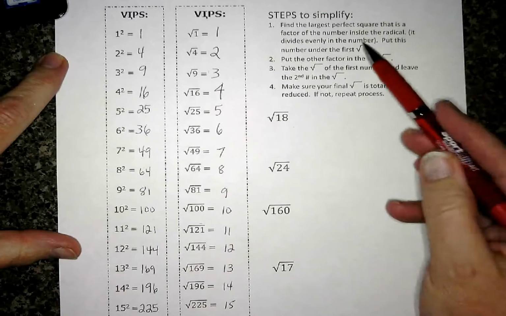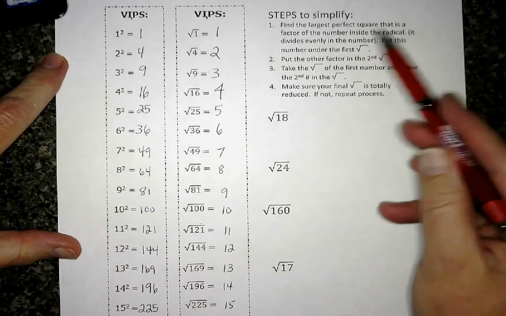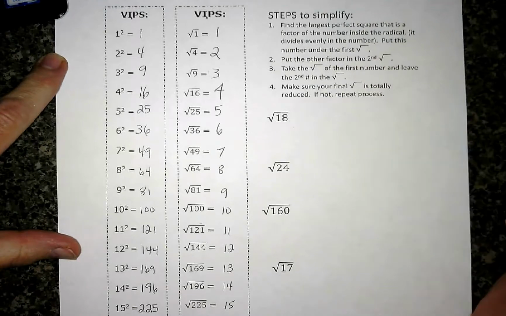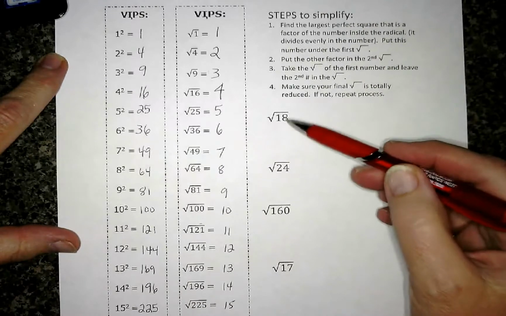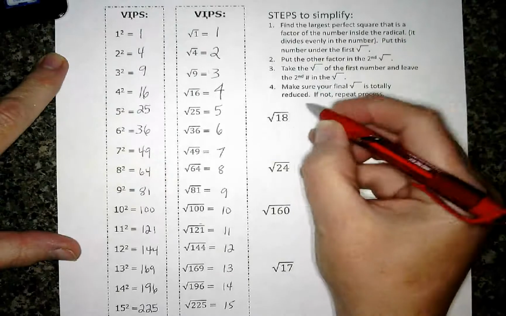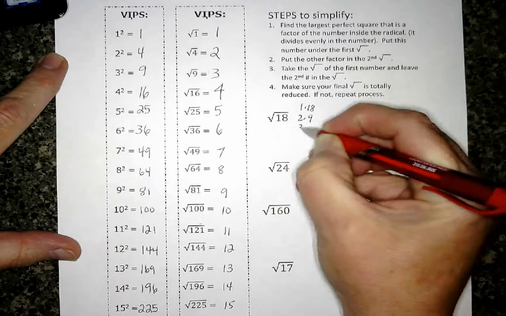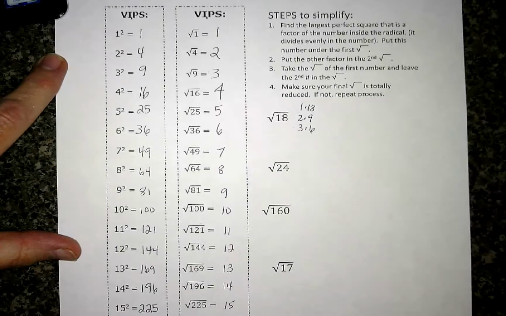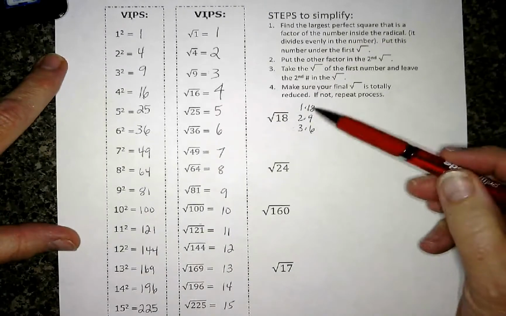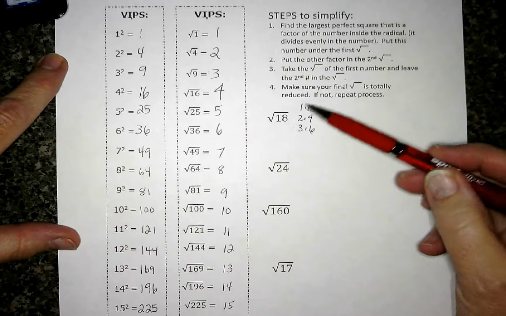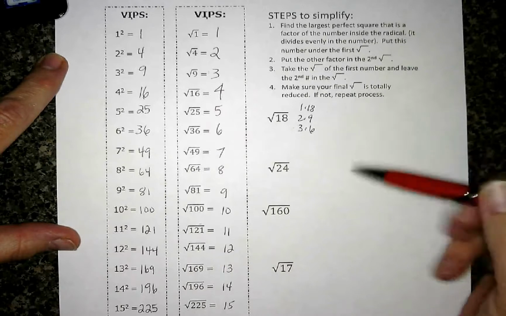The first step is to find the largest perfect square that is a factor of this number. Remember, factors are numbers that when I multiply them together, I get this number. So the factors of 18 are 1 times 18, 2 times 9, or 3 times 6. Of these 6 numbers, I want to pick the highest perfect square.